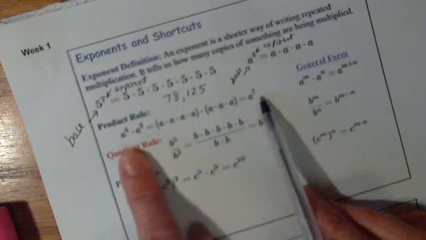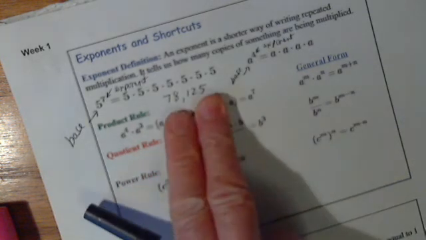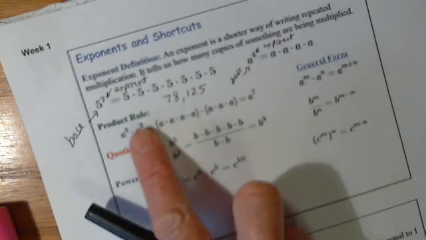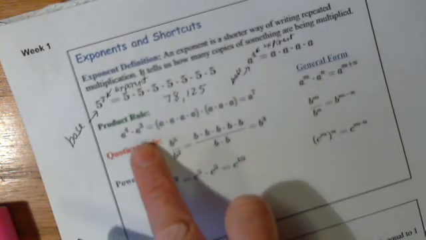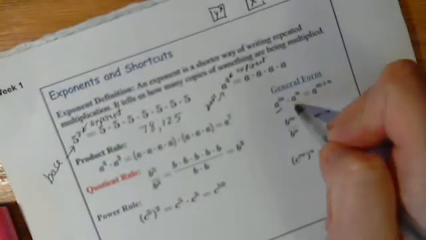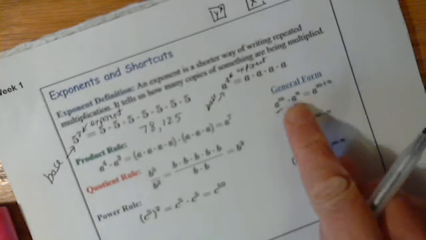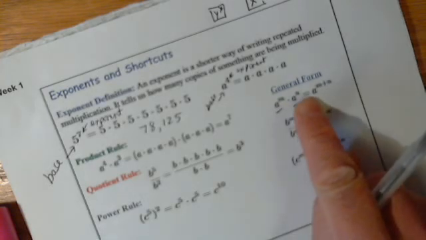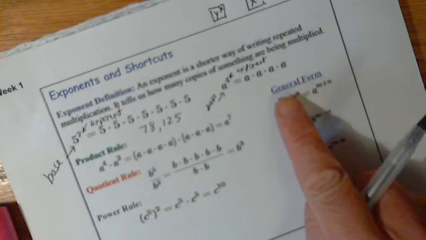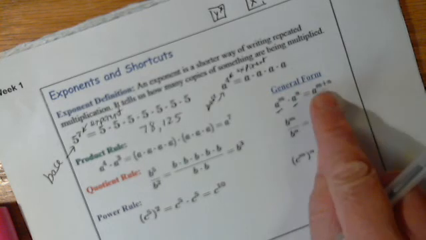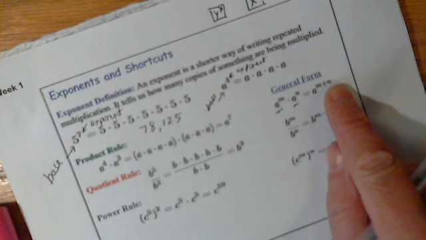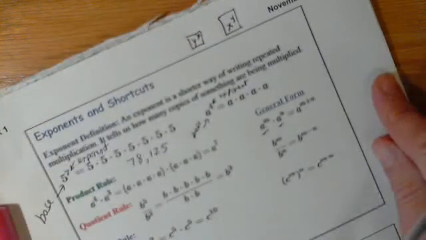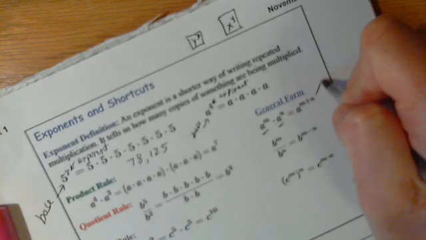Well, what's the shortcut? What if you didn't want to write out all those A's and count them? What do you do with the 4 and the 3 to arrive at the answer? Well, you add them. So over here we have the general form. If you have the same number times itself, but that number is raised to a power in each case, then you just add up those exponents and it'll tell you how many times that number needs to get multiplied by itself altogether.